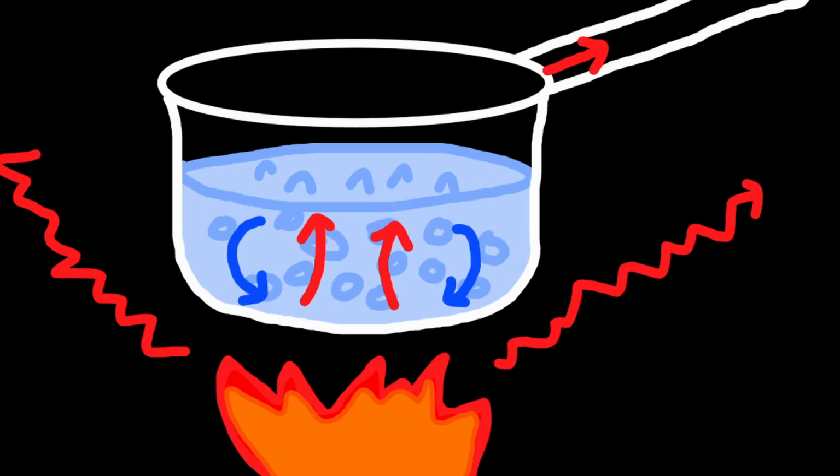So now we have conduction. The particles that are closest to the heat source start dancing, like they increase in kinetic energy. And that transfers slowly up to the sides of the pot and eventually to the handle. That increase in kinetic energy causes a rise in temperature in the handle.